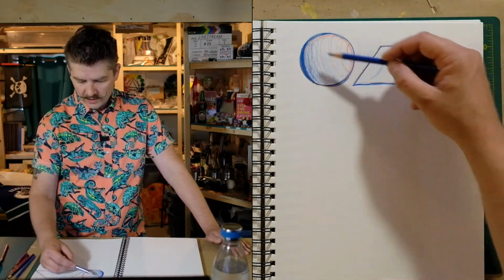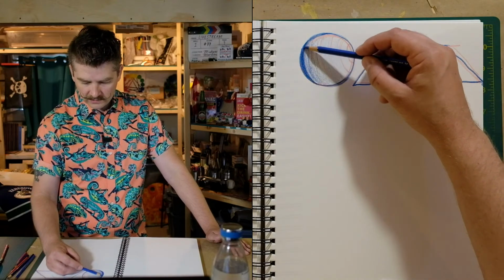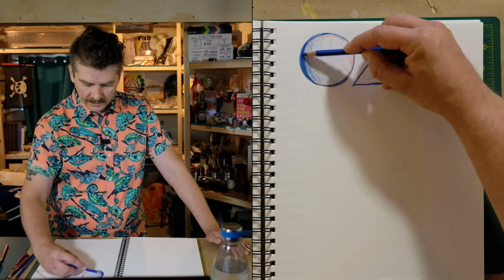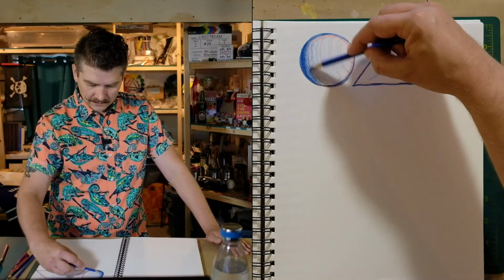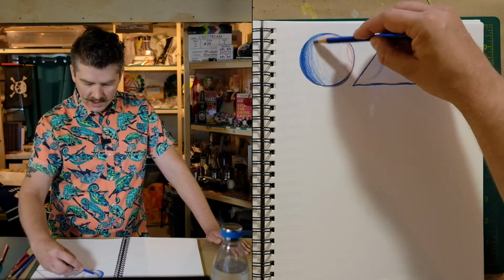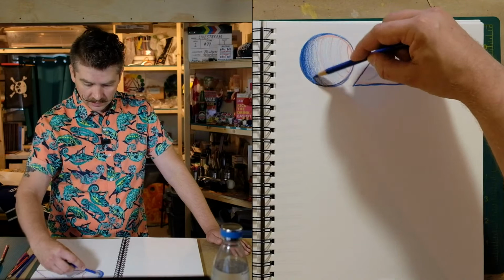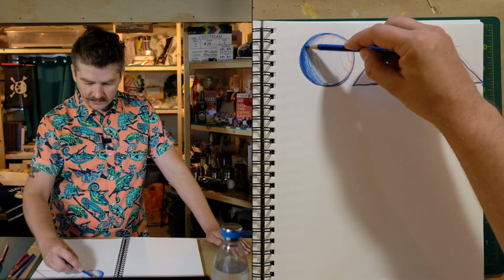There's a nice blending here, but then it hits a wall where it's too dark. So now I'm just going to have to darken this out. And again, you can see as I'm shading, I'm still keeping this curve, so that I keep the roundness of this form.